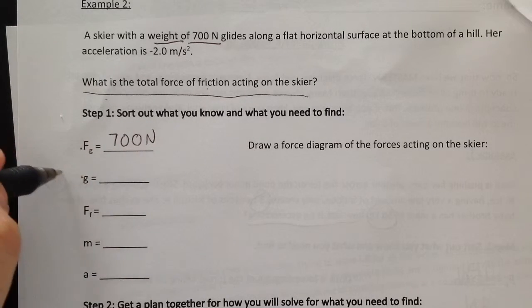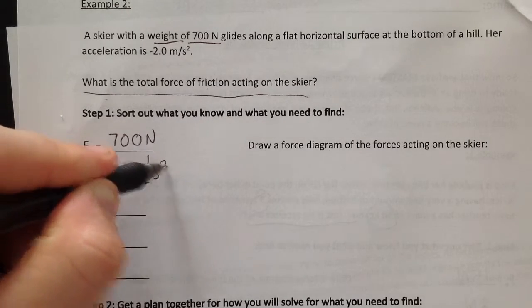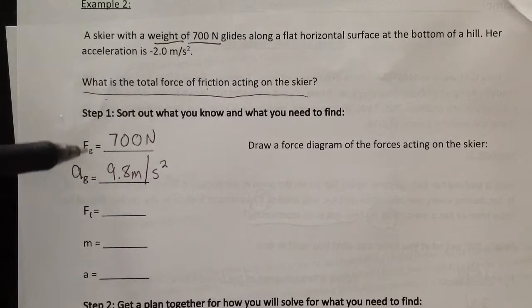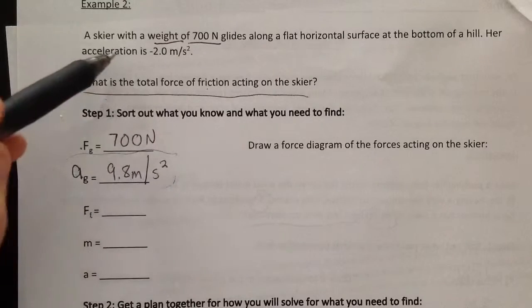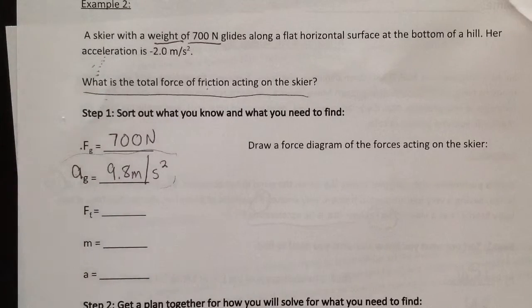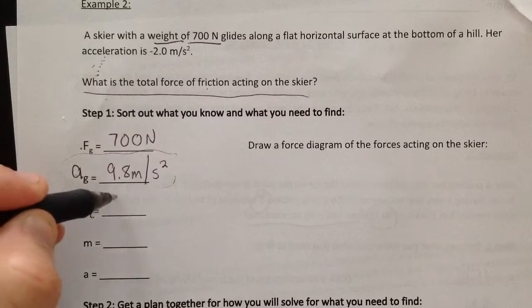Gravity, that's the acceleration due to gravity, is 9.8 meters per second squared. Force of friction, and I need to say, this right here is not given in the problem. You just have to know that because we're on Earth, it's always going to be that. The force of friction is what we are solving for.